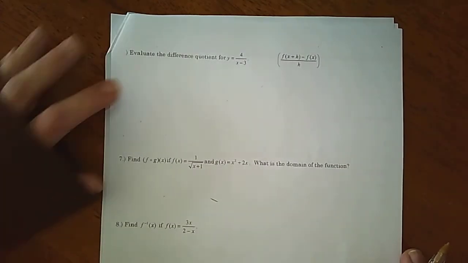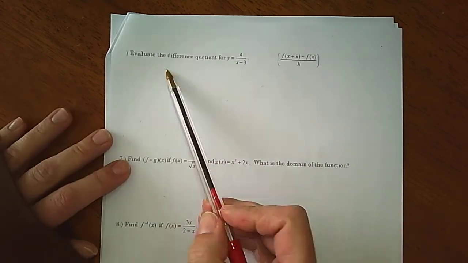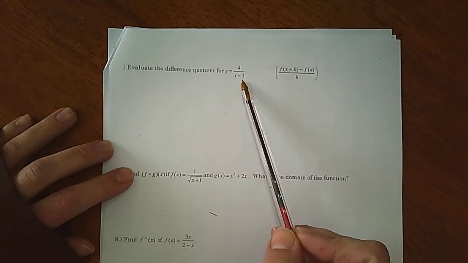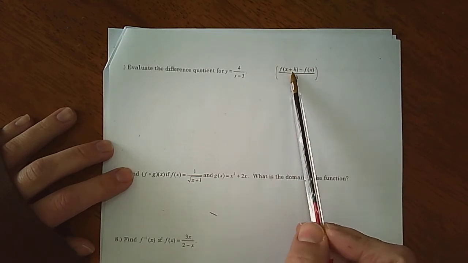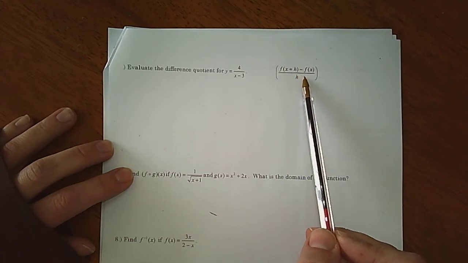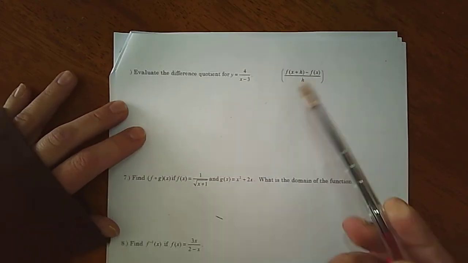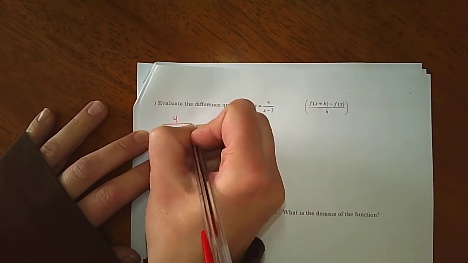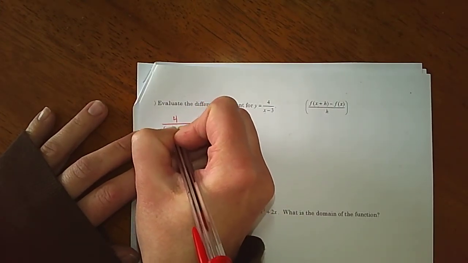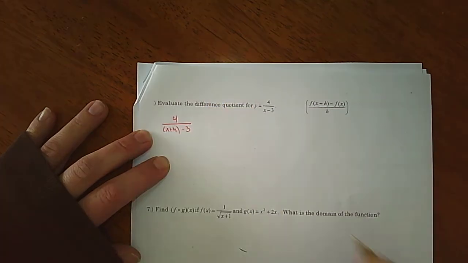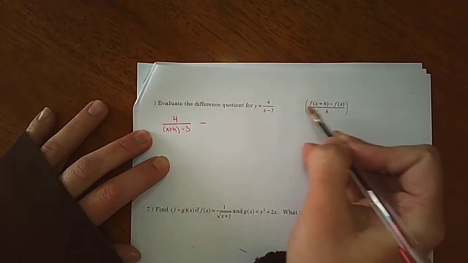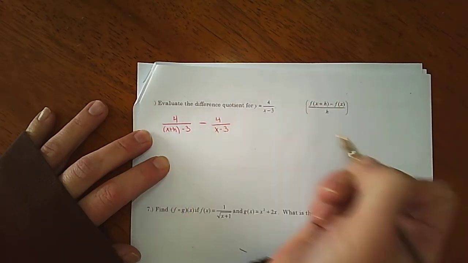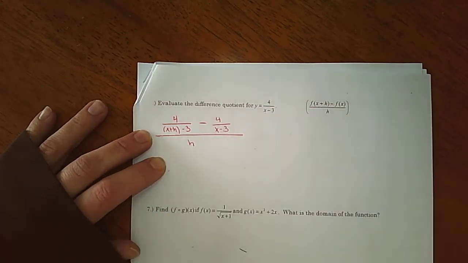See here, we're going to start page 3 of the midterm review packet, and the first one asks for the difference quotient, and this is what we mean by the difference quotient right here. So we want to plug x plus h in for x, and then we're going to plug x in and divide it by h. So here we go. Step 1, plug x plus h in right there. So I have 4 over x plus h minus 3. And I'm going to subtract away from that the original function, 4 over x minus 3, all over h.